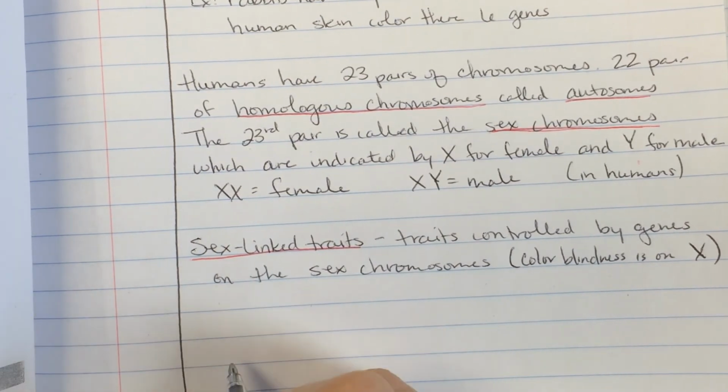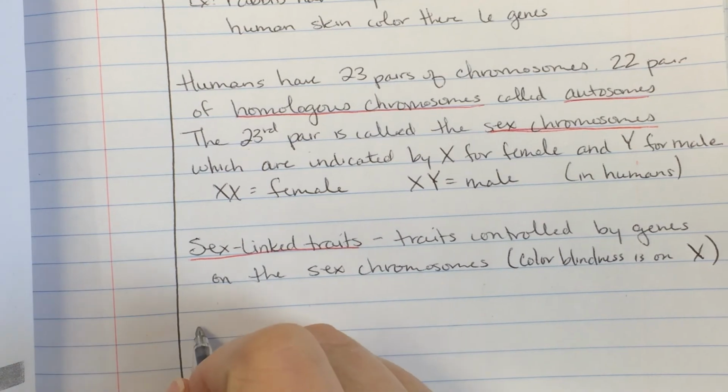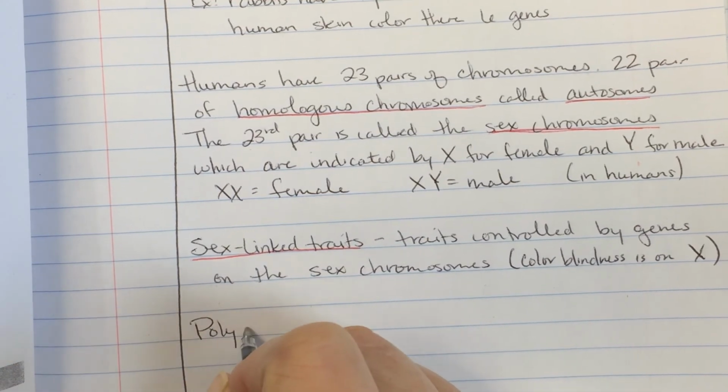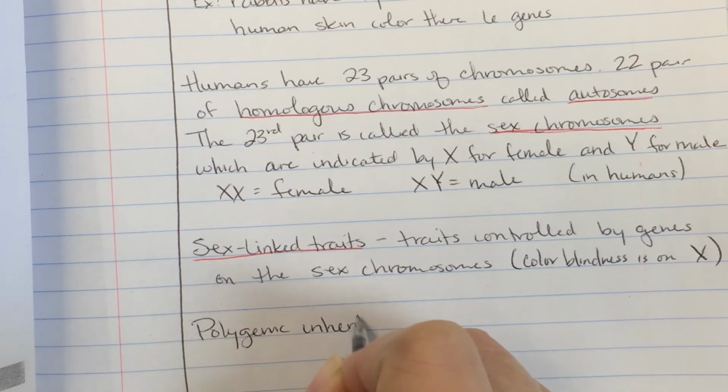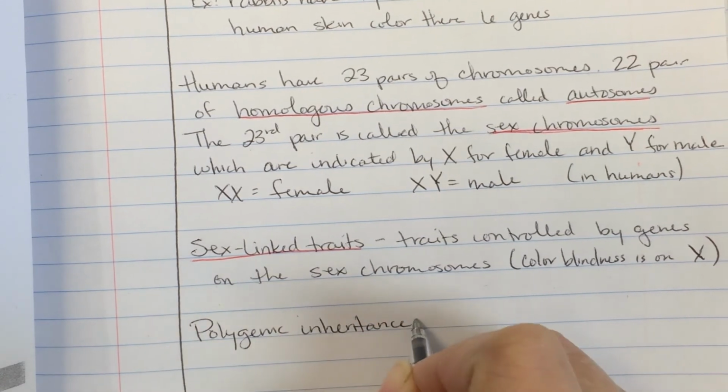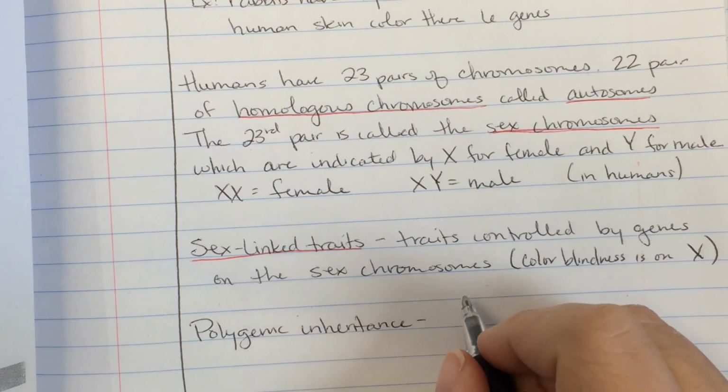We can also have something that's called polygenic inheritance. This one you won't hear too much in freshman biology, but it'll come up in AP biology.